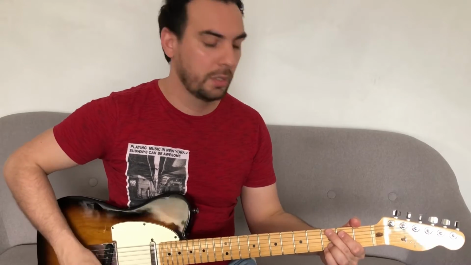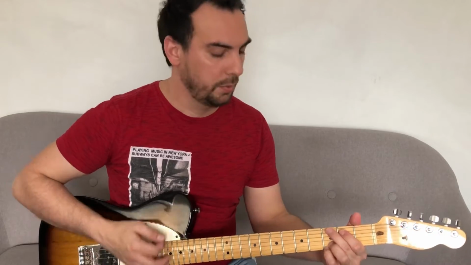Now it's time to put everything together, so let's do the chord change with the strumming pattern. For each chord, one complete strumming pattern. Let's start a bit slower and you'll play with me. 1, 2, 3, 4.